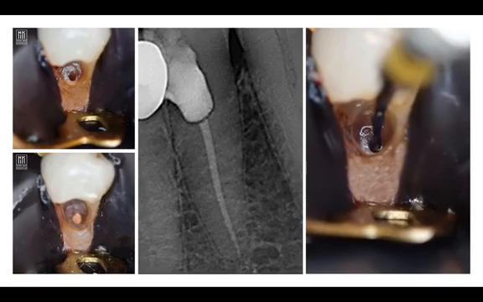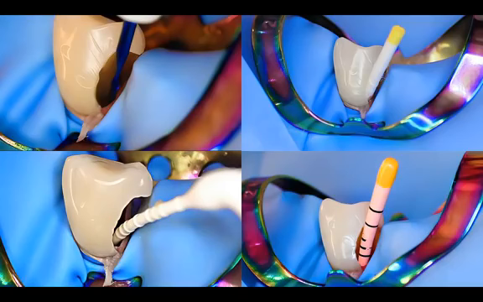This is one of my cases where there was a cervical caries defect, and thanks to the new flexible Azure files, I could approach this tooth from the buccal aspect and treat it, preserving a lot of sound tooth structure. Here is one more case of mine where I used the caries driven access thanks to these new flexible files.